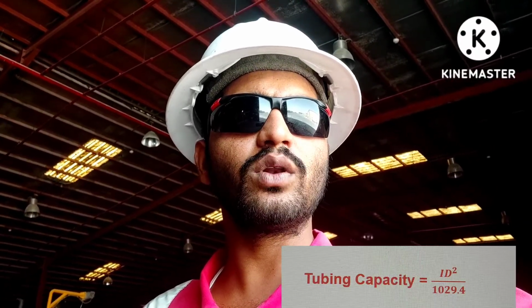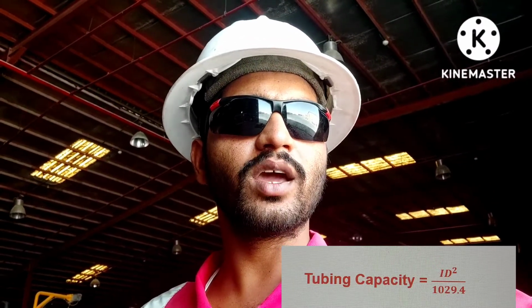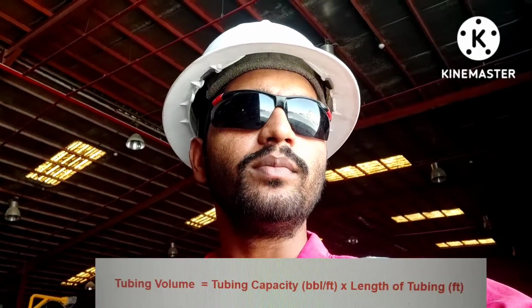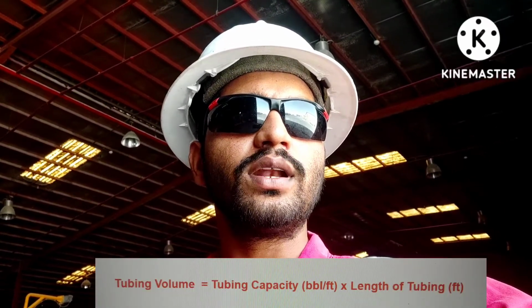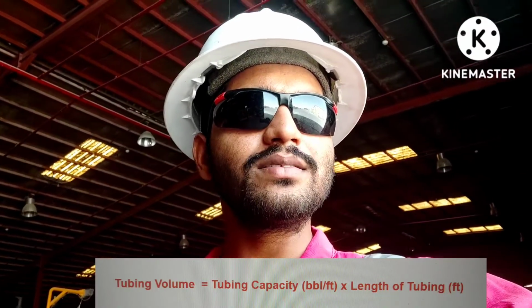That's it. Now we'll just summarize what we have discussed. To calculate the tubing volume, first we have to calculate the tubing capacity, and the formula for calculation of tubing capacity is ID square over 1029.4. Once we calculate the tubing capacity, that is barrel per foot, we'll multiply this with the total length of the tubing. And the critical point to remember is that the ID should be in inches and the length of the pipe should be in feet.